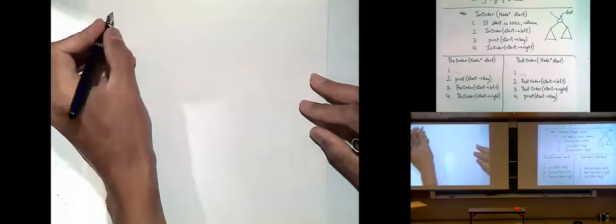Does this make sense? So all I've done is, it's almost like I've taken some permutation of the lines 2, 3, and 4, right? And I always call the left before the right. So there are 3 possible positions for the printing. It could be at line 2, line 3, or line 4. And that gives 3 possibilities, and depending on which one it is, if it's line 2, it's preorder, line 3 is inorder, line 4 is postorder. Okay? It's clear? We have these 3 methods. Now it's time to answer some questions.